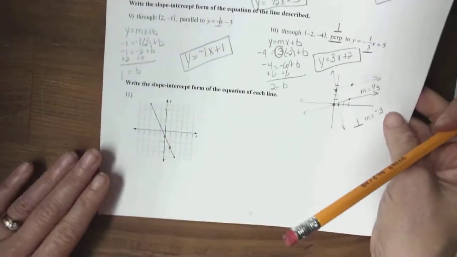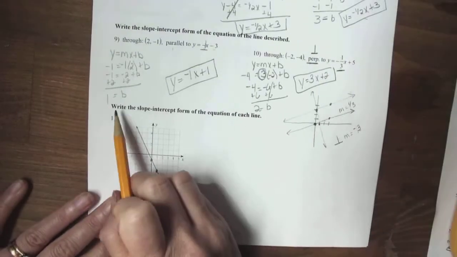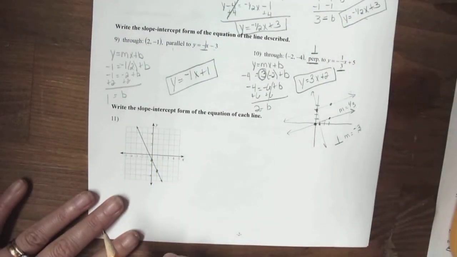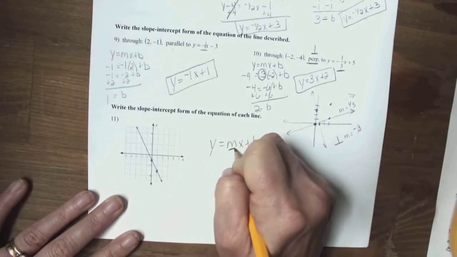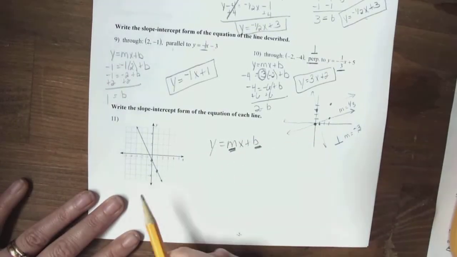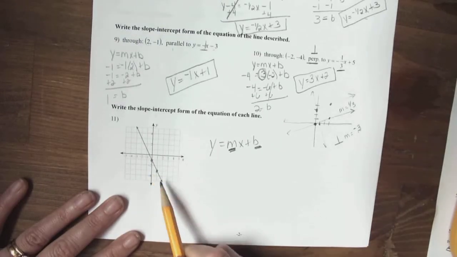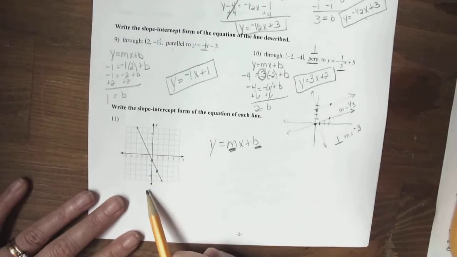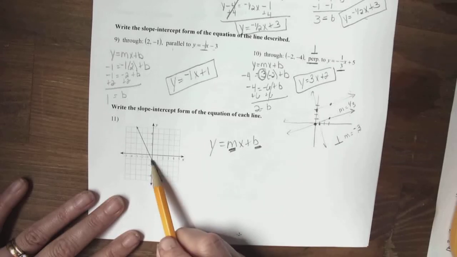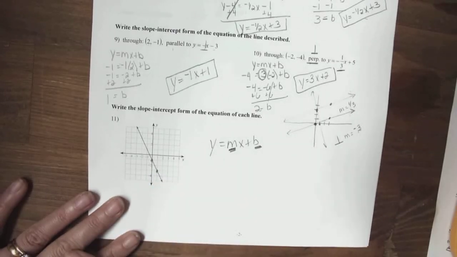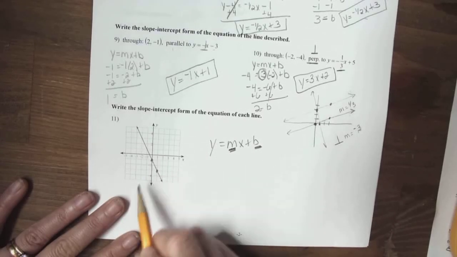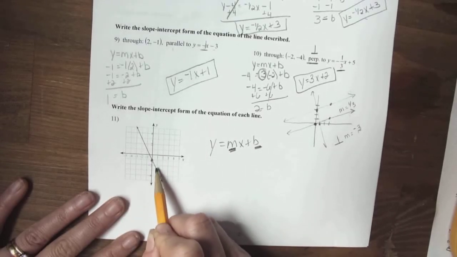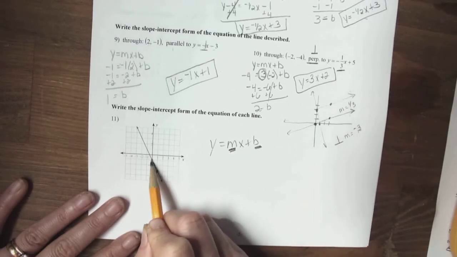And my last one for this page, number 11. Write the slope-intercept form of the equation of each line. Slope-intercept, m and b. So you might go, hey, mine doesn't have these bolded points. Well, you can look anywhere on a line and just bold the points, because a line consists of an infinite amount of points. So I always pick, if I can, the y-intercept and another spot that's right at nice whole numbers. So I can see, I always look for the y-intercept first.